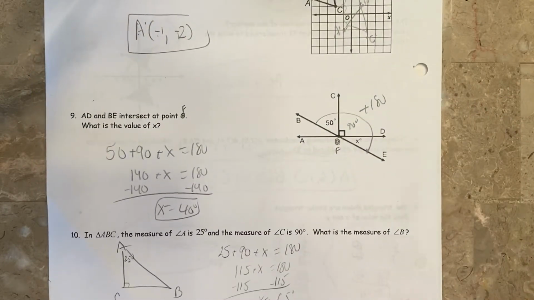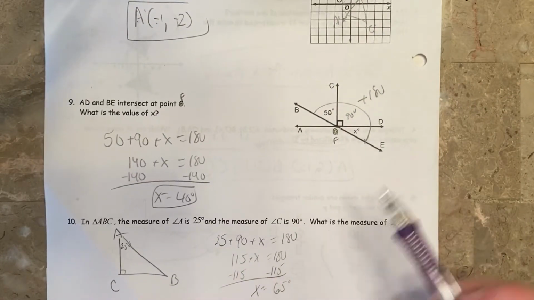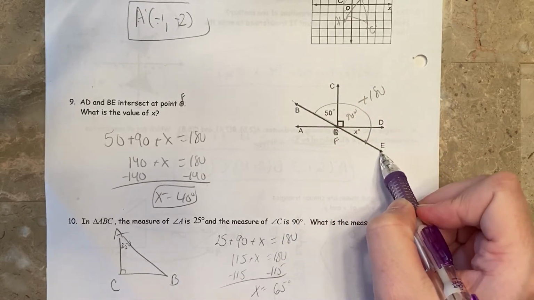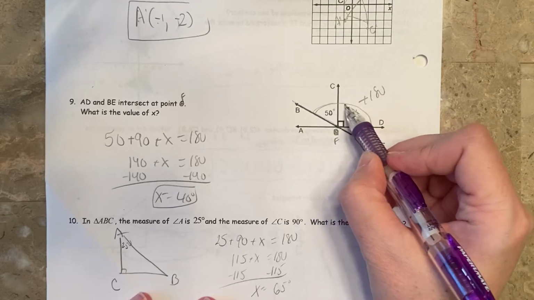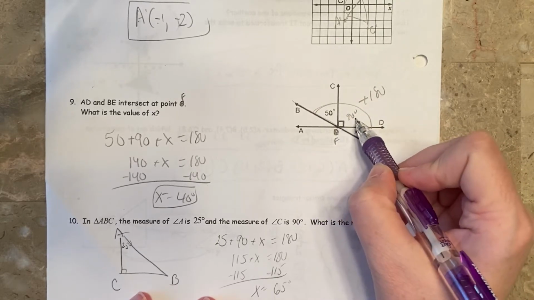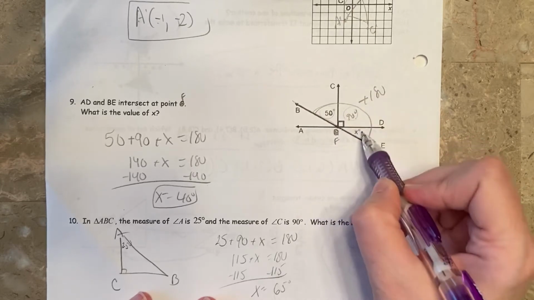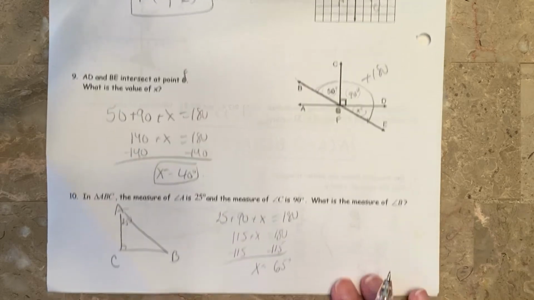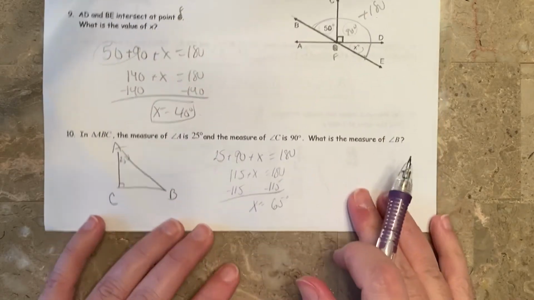Now we're going to go on to the questions that technically come from day 2. So this is the one where I gave you that straight line. Remember, straight line always means 180, and this is made up of 1, 2, 3 angles. This box right here is a right angle, so you assume it's 90. So 50 plus 90 plus x will get you that 180. And that's how you set up your equation. And then you go ahead and solve by combining your like terms, subtract, you get 40.